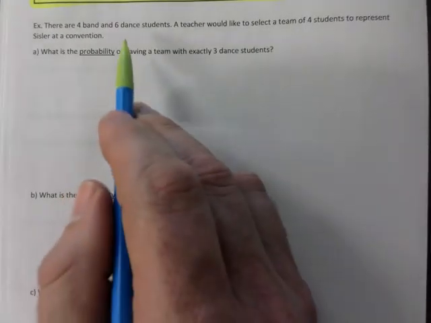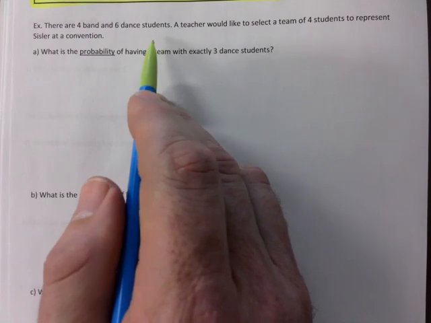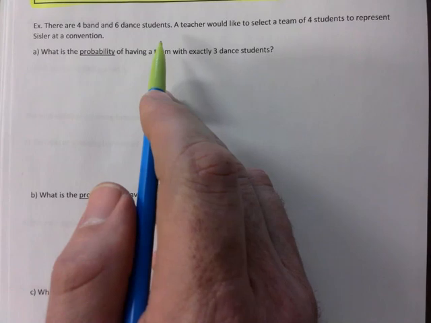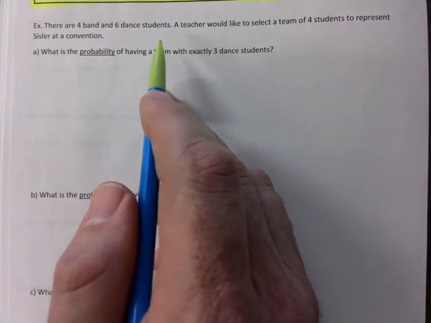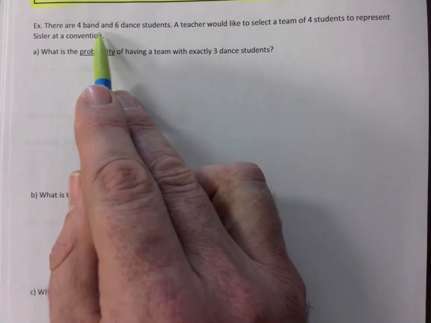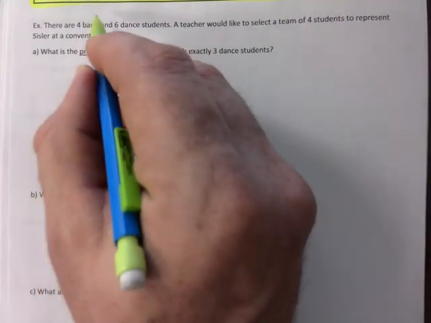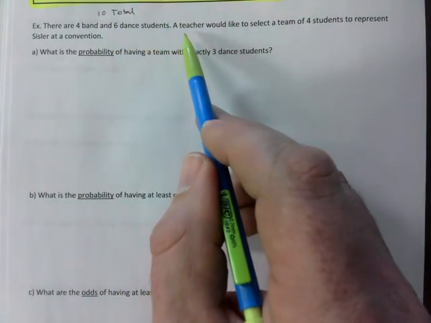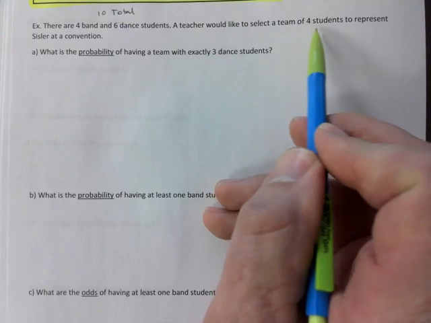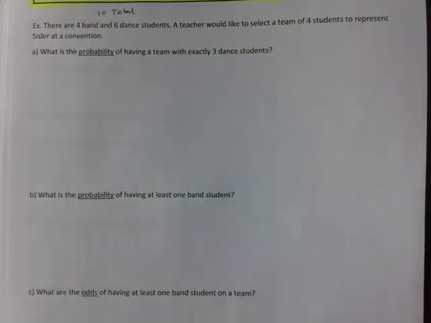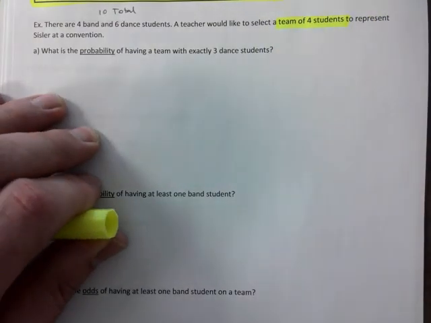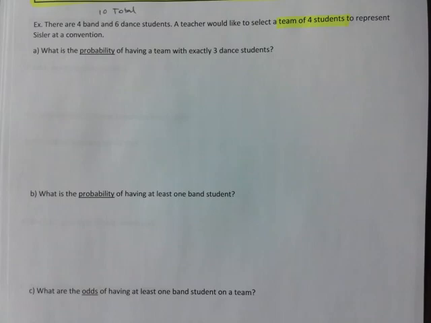There are 4 band and 6 dance students. You know where this is going usually when it's making teams, different grades and stuff. You're like, we're probably using combinations. Okay. 4 band, 6 dance students, so we've got 10 total. A teacher would like to select a team of 4 students. Oh, there we go. Team of 4 to represent Sisler at a convention.